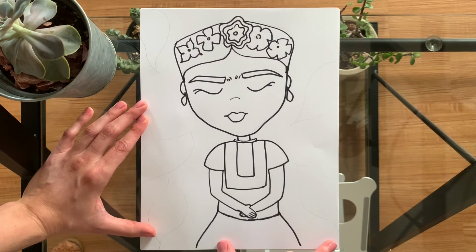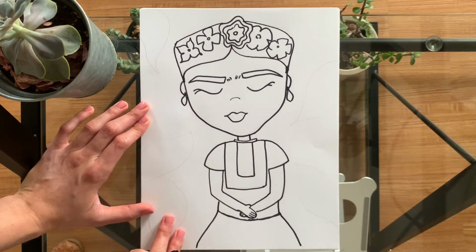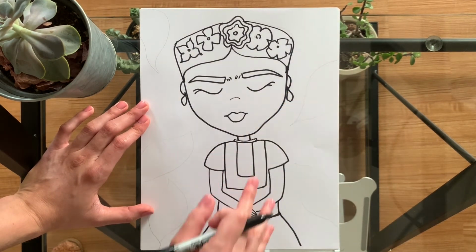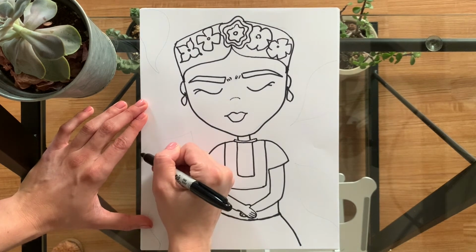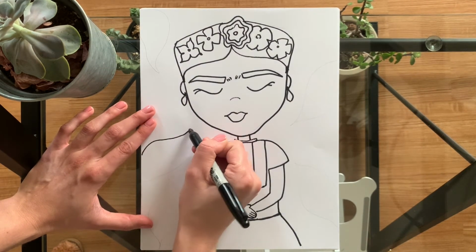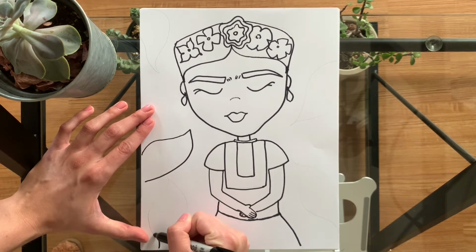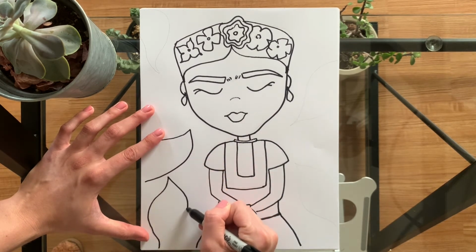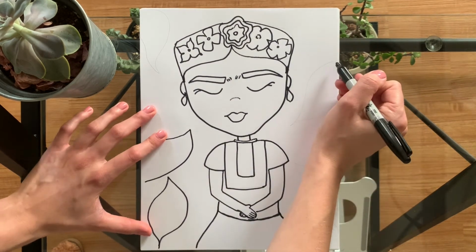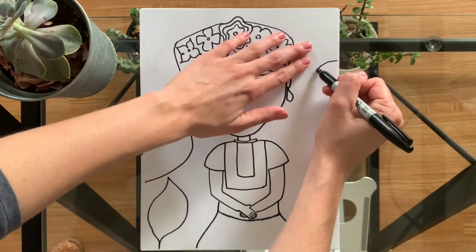Now we need to add a background, and her background is going to be big leaves because she loved being out in nature, and she found lots of inspiration from going outside and looking at nature, being near leaves. So that is why we are drawing leaves all around her.